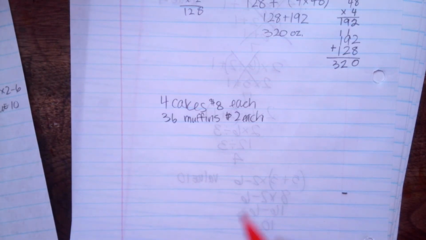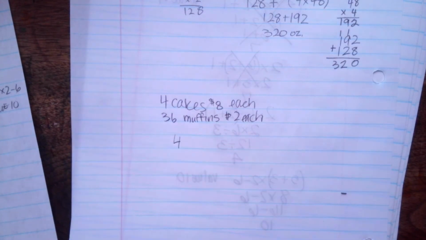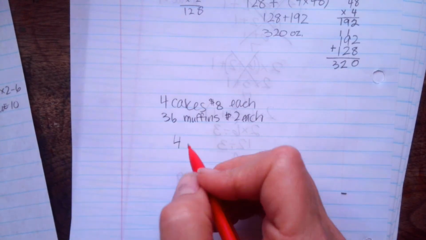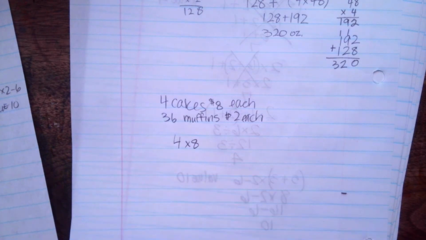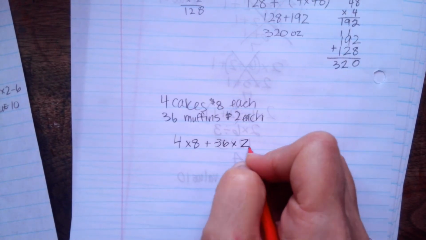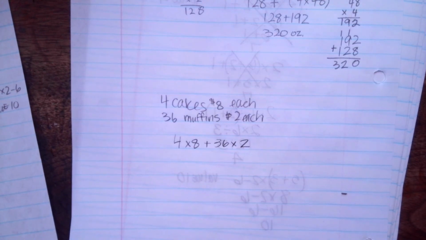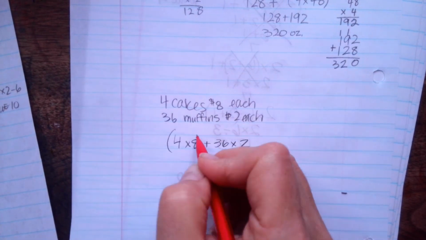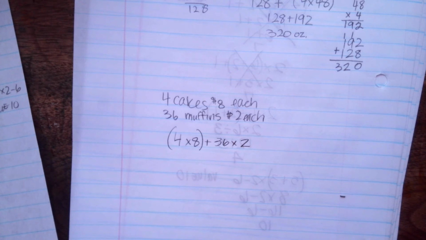Four times 8 plus 36 times 2. So we're adding because we want to find the total. So the first part is 4 times 8, and we're going to put a parentheses around it.